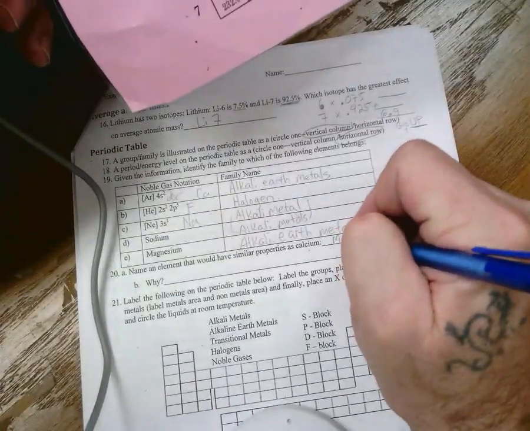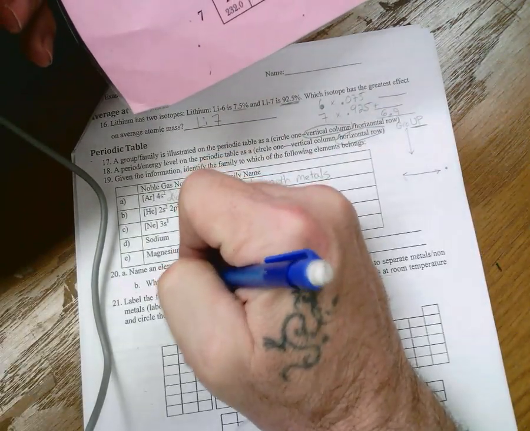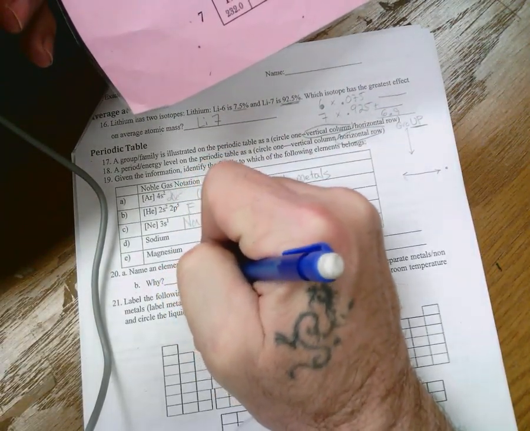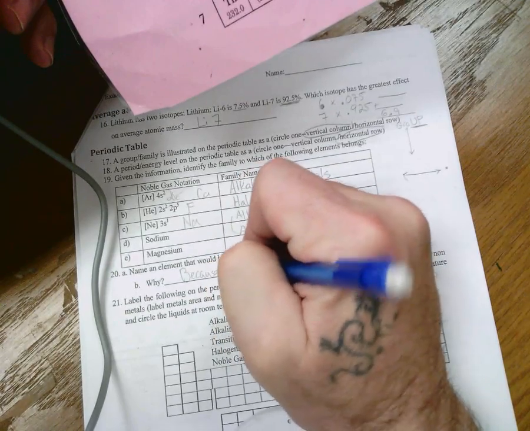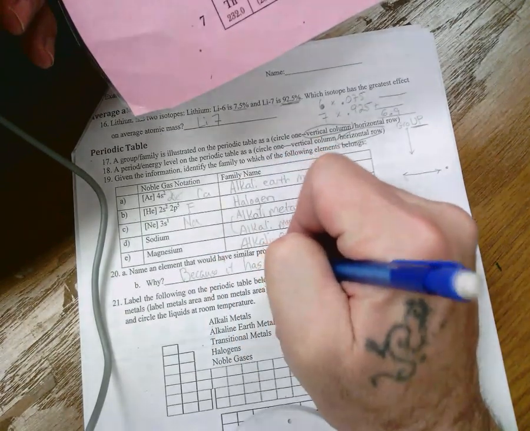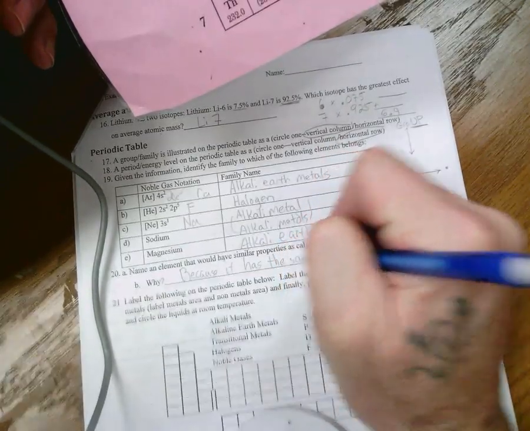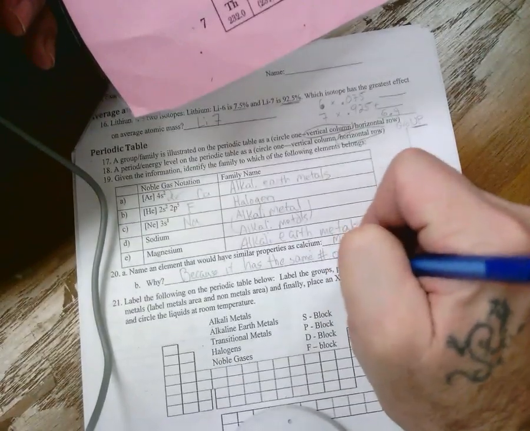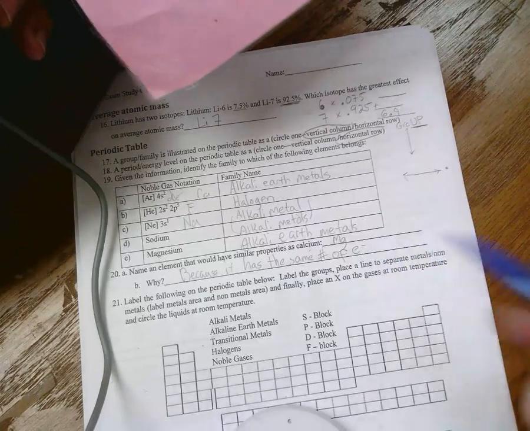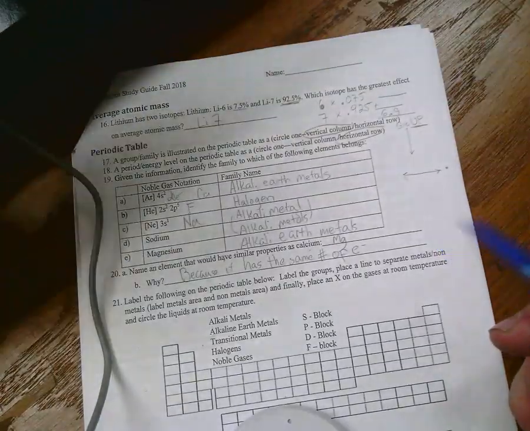I'm just going to name magnesium. Why? Because it has the same number of electrons, and I'm going to use whatever shortcut I can.